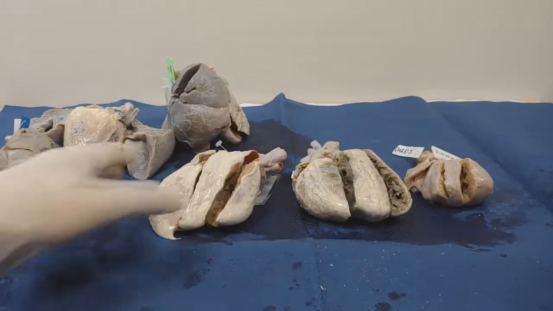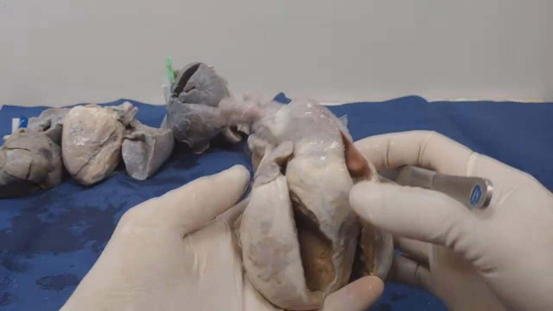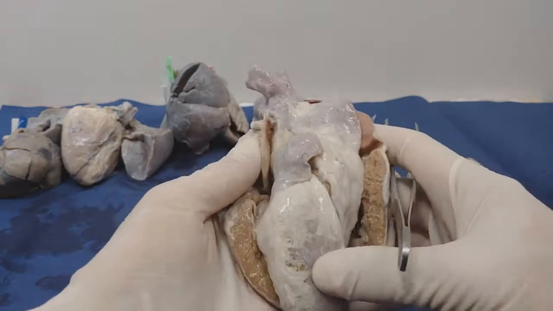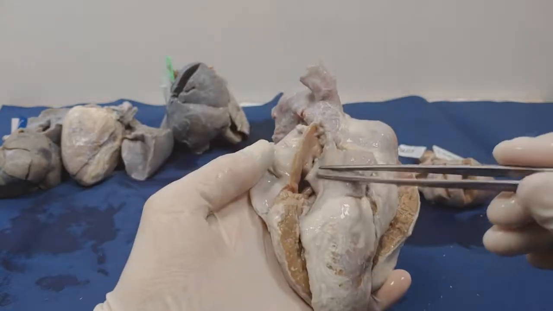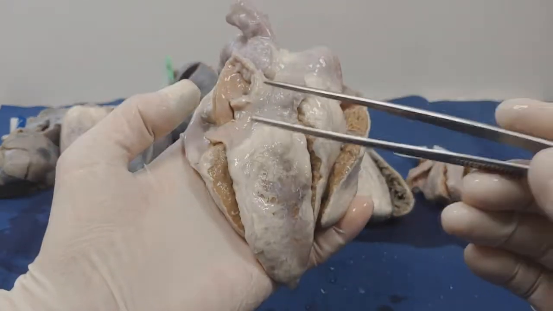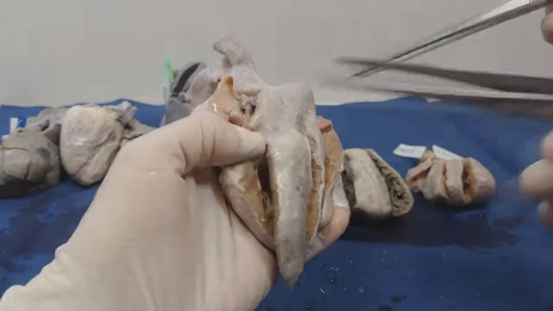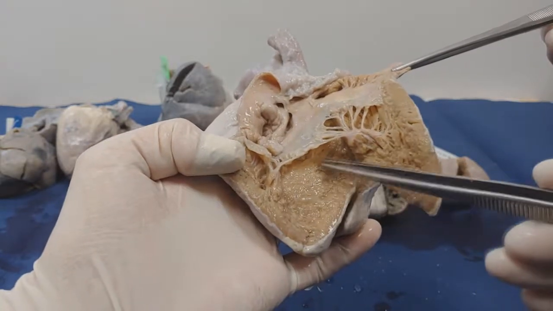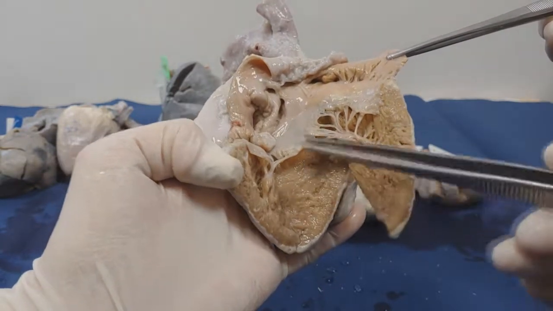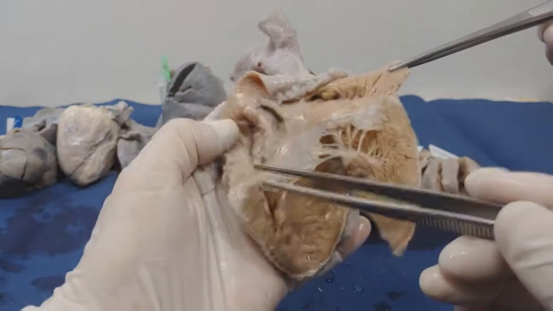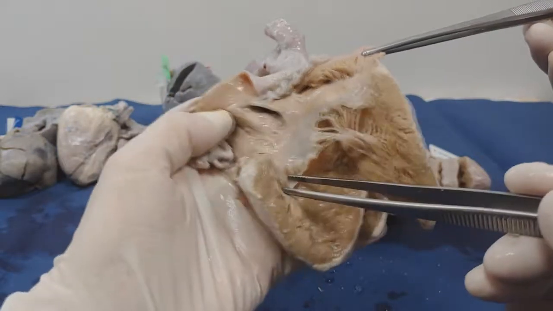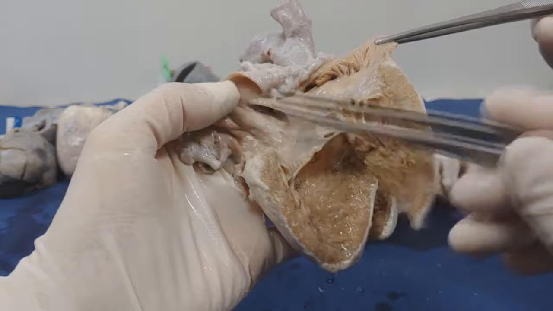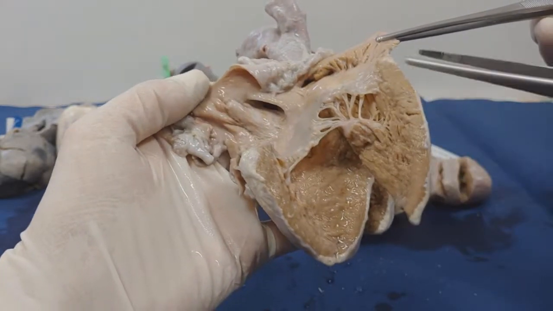Now let's move to another set of hearts of corrected transposition of the great arteries. So here we have a specimen that is different from the previous. Here we have the right atrium on the right side connected to a morphological left ventricle on the right side. Look at the smooth trabeculations of the left ventricle, and the mitral valve morphology of this AV valve. So this is a left ventricle on the right side. So we have right atrium connecting to a left ventricle on the right side.